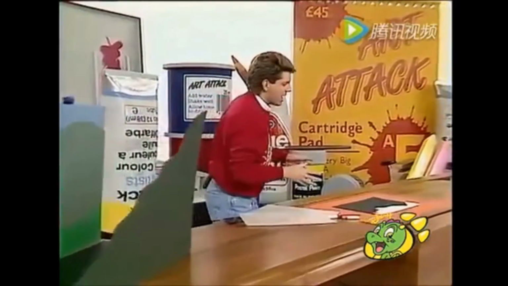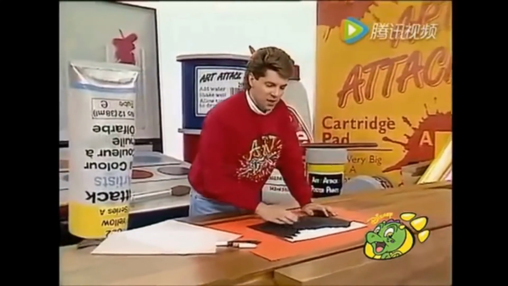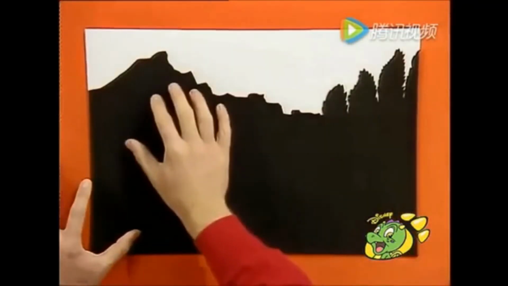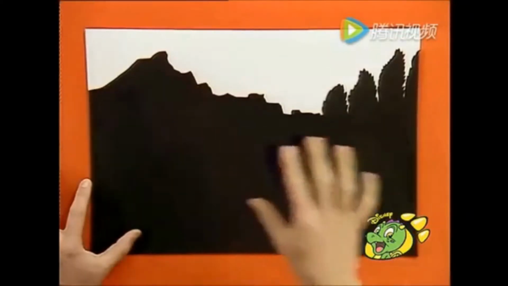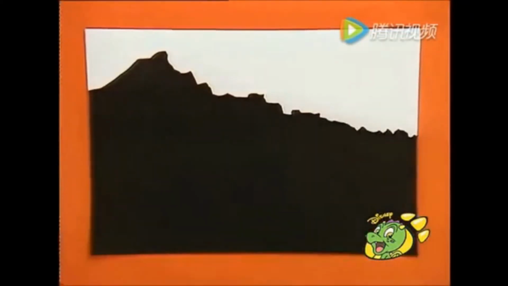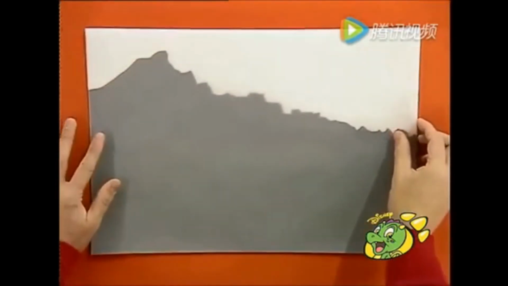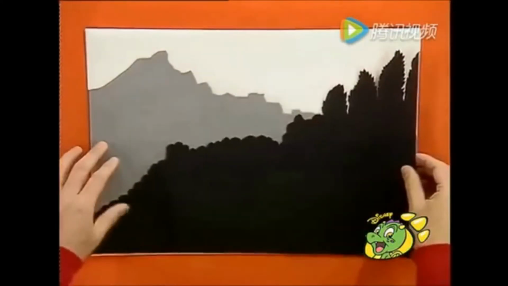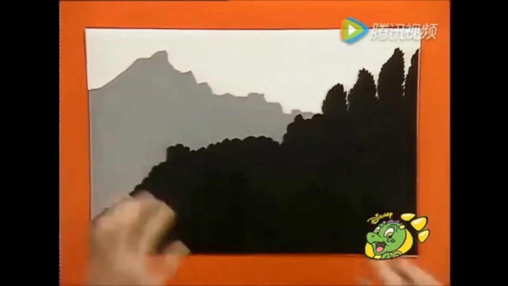Now, I've made this picture here of a range of mountains and some trees, but there's something not quite right about it. What I want to do is make these mountains look like they're behind the trees. So, if I take the trees away, bring in some tracing paper, put the tracing paper over the mountains to fade them, then put the trees back. Now that's better. Look at that.